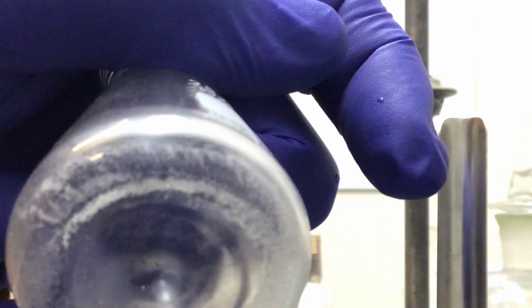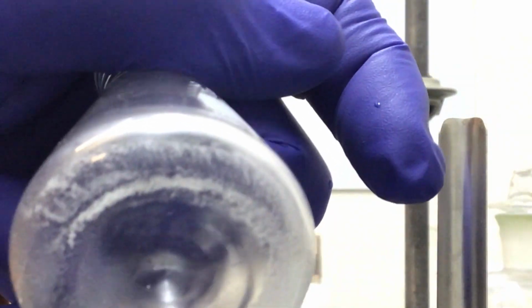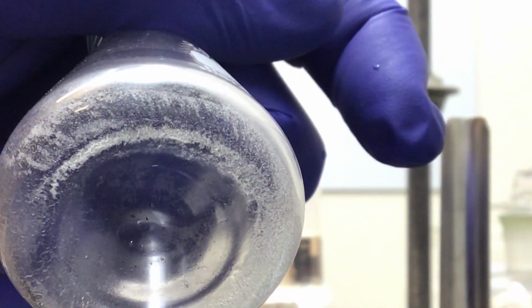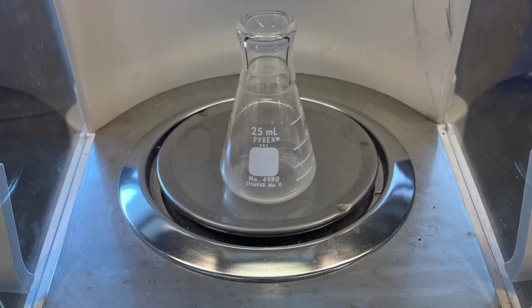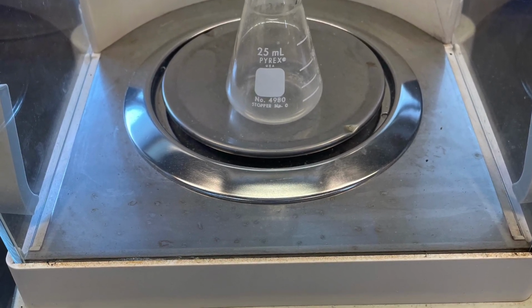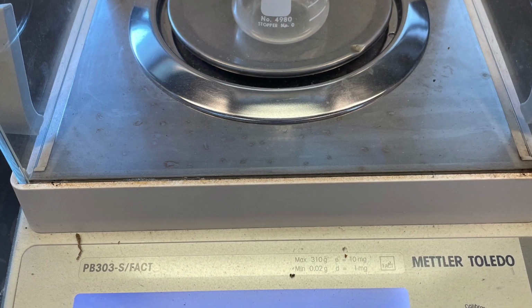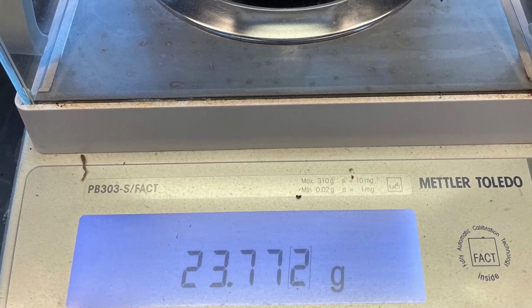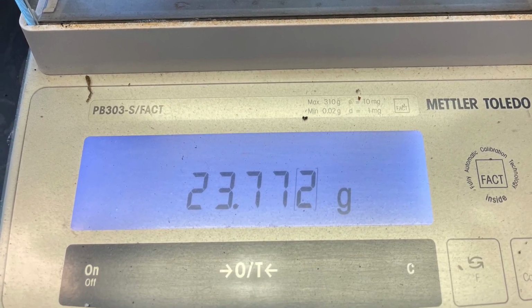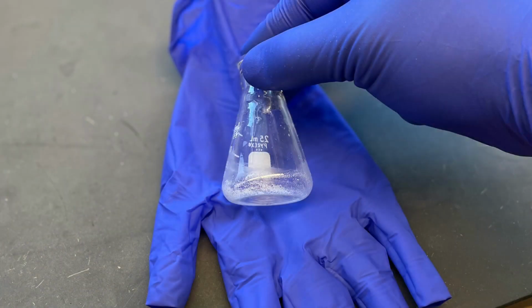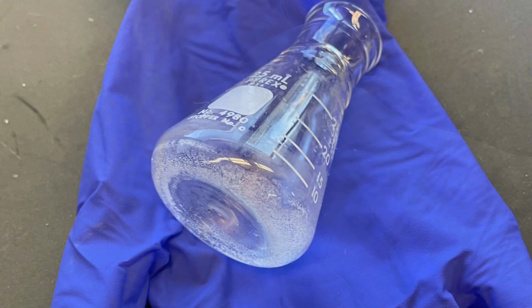Boom, all that solid on the bottom, looking pretty good, right? So I'm just still gonna throw it into the freezer real quick anyway. That's the final mass. 23.772 grams. Here's another look after the freezer, just to show you the solid material at the bottom.